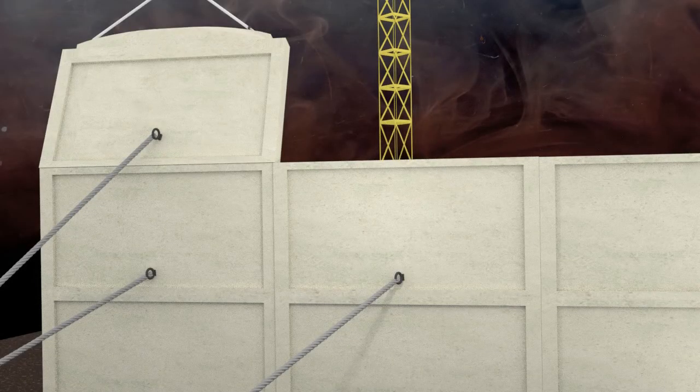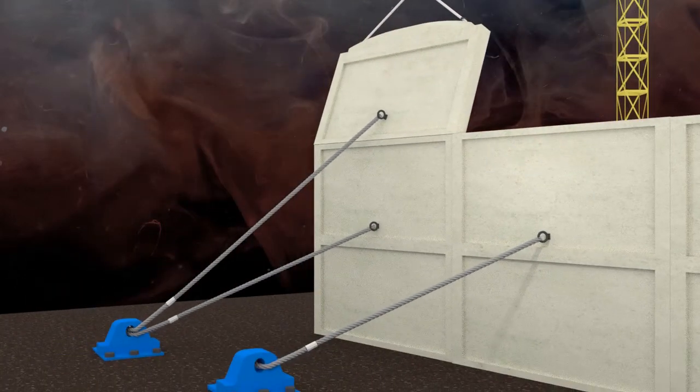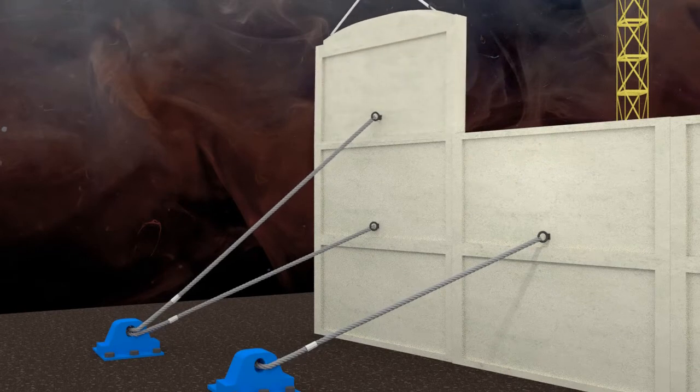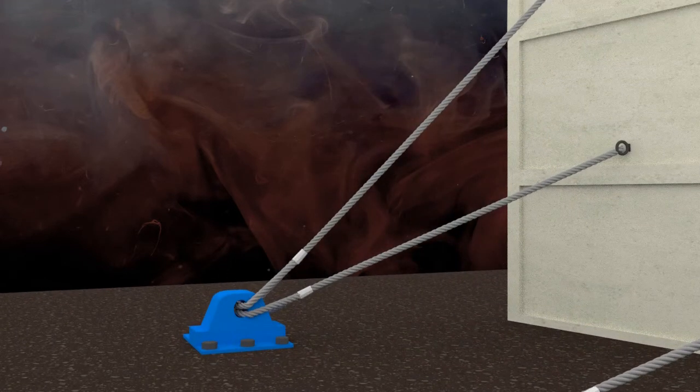Suppose a number of precast panels are laid together to form a compound wall. To prevent the panels from falling, they are pulled by brackets with the help of ropes. And we want to find out the resultant force acting on one of the brackets. Consider that the brackets are tethered to the ground and the weight of the bracket is very small. So let's first of all draw the free body diagram of the bracket.